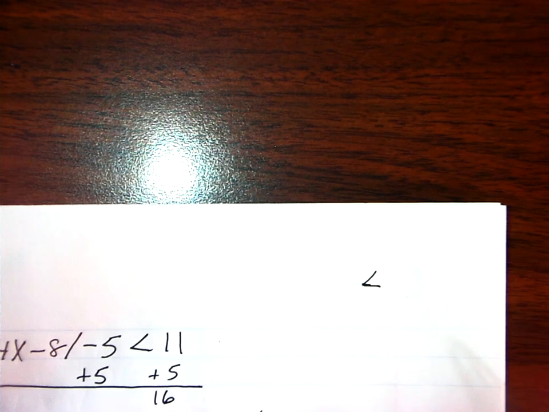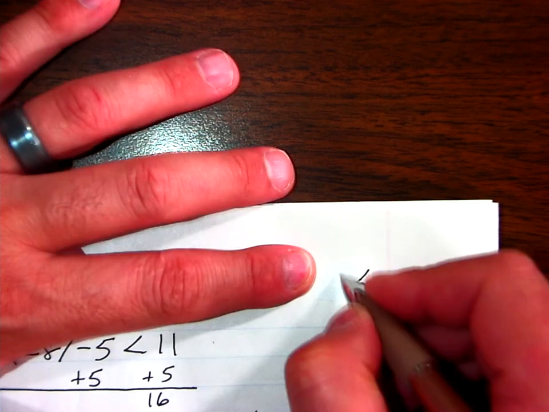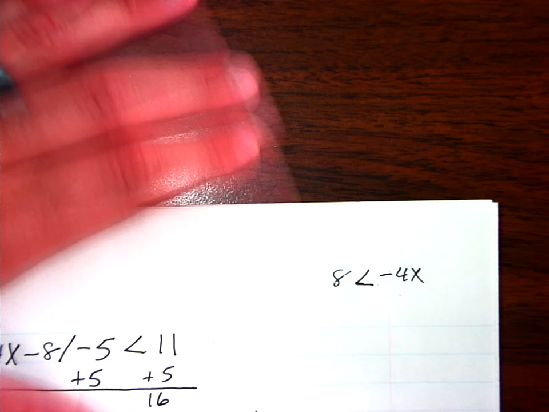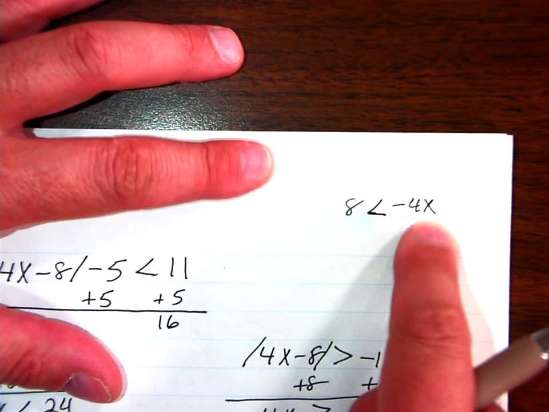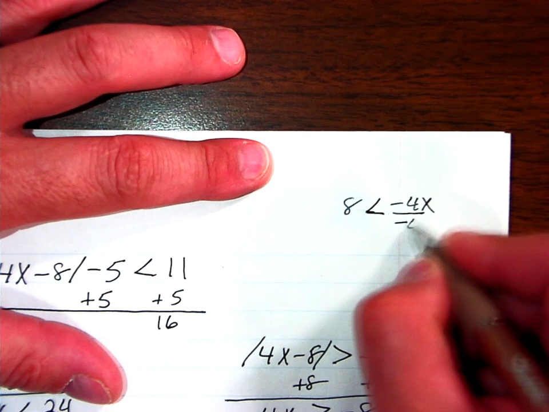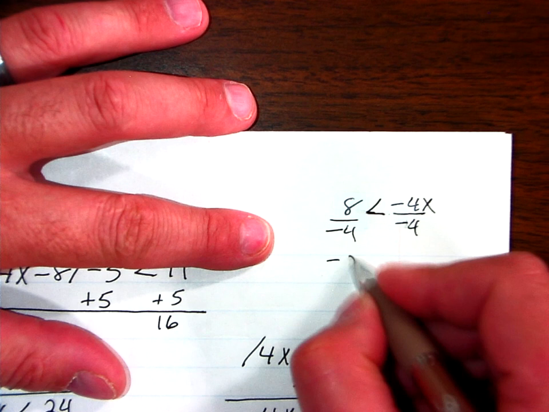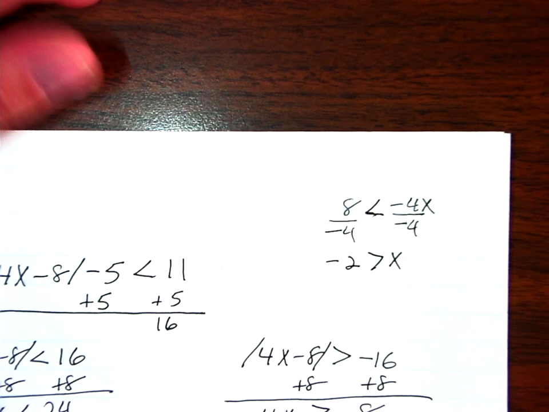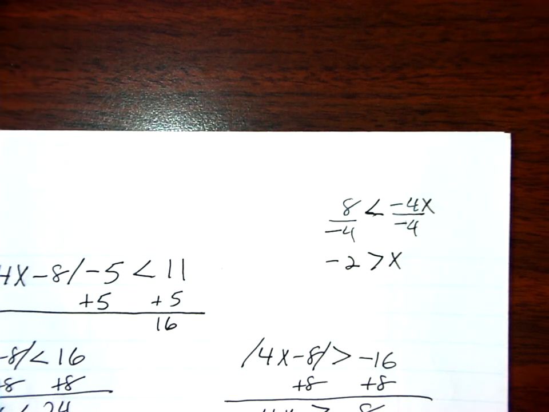All right, there we go. Let's say we had 8 is less than negative 4x. How would I get rid of the negative 4? It's multiplying, so I would divide. So I'm dividing by a negative. This would be negative 2, but you would switch the sign from less than to greater than. If you multiply or divide by a negative, you flip the sign.